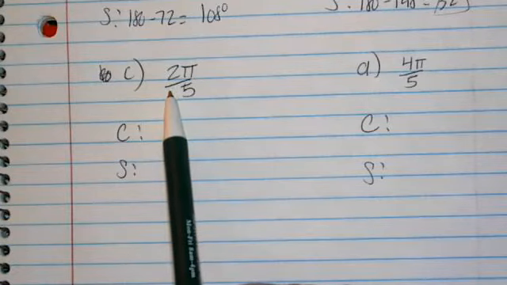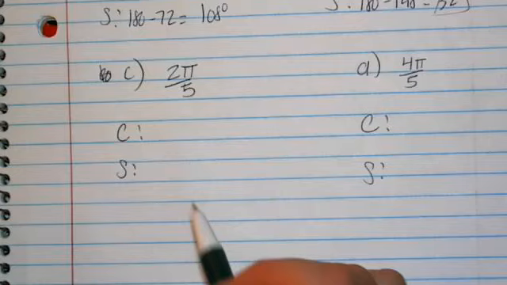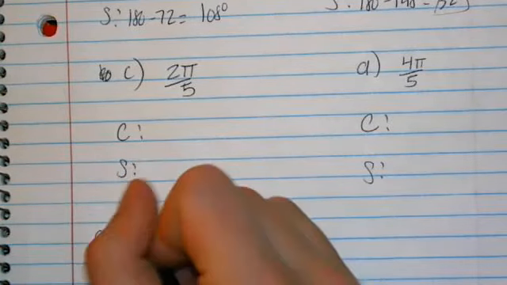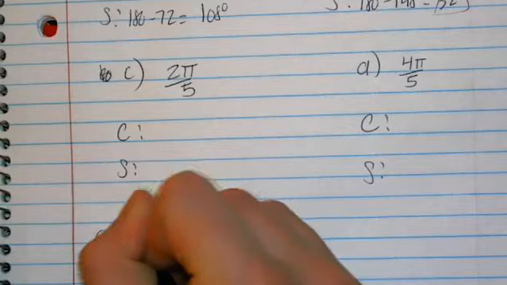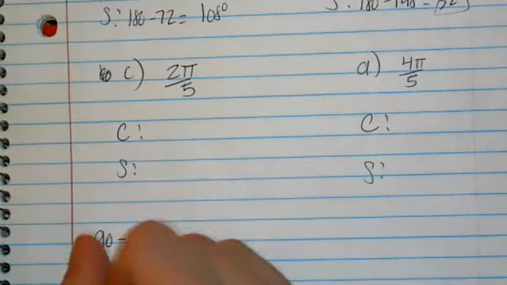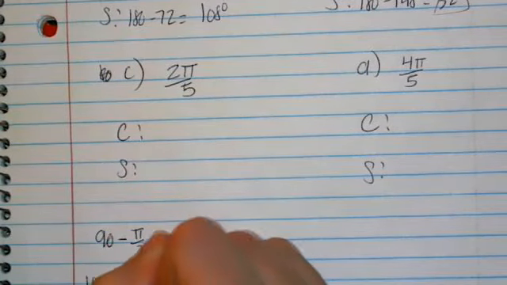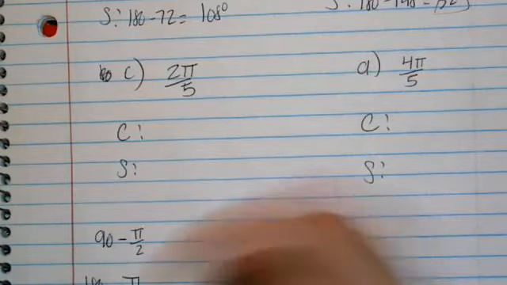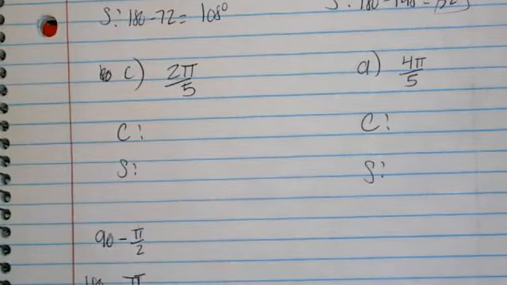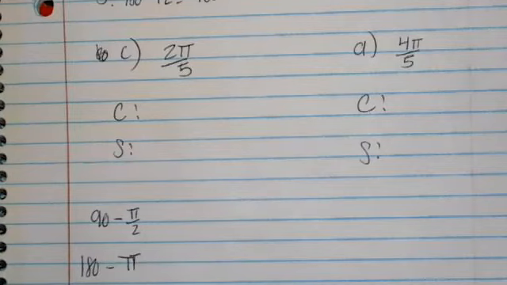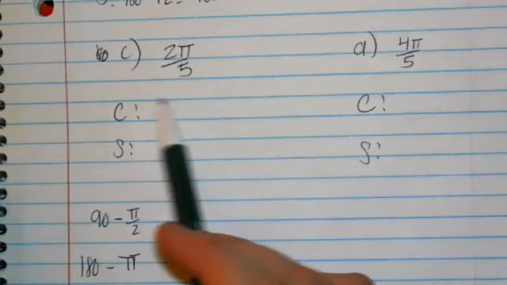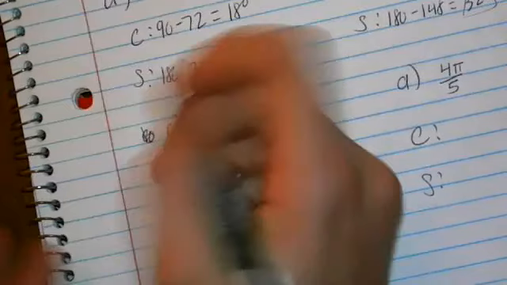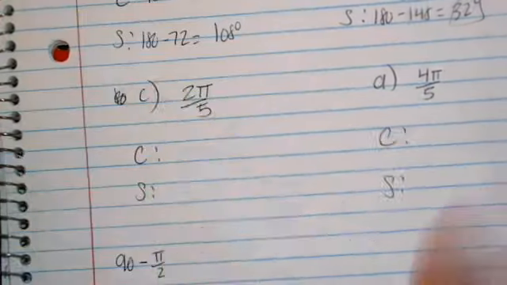to some radian measures. So I want to remind you, 90 degrees in radians is pi over 2. And 180 degrees in radians is simply pi. So there we go. Okay, so when we're doing this, we're going to take pi over 2 minus 2 pi over 5.